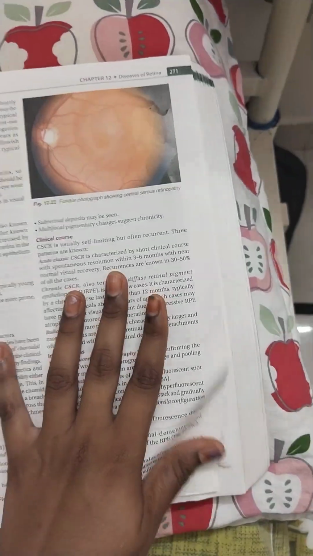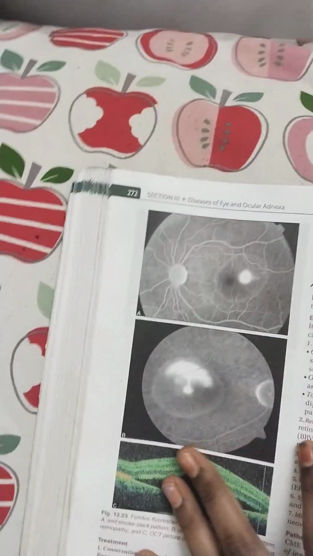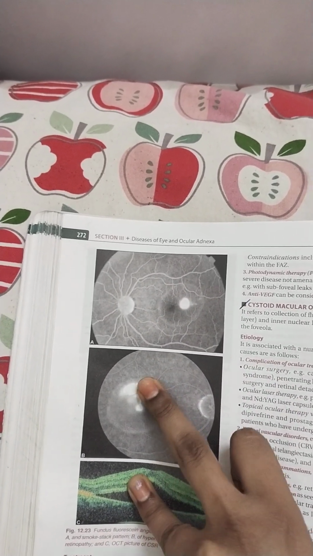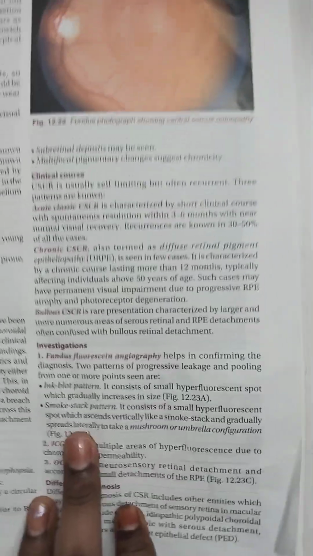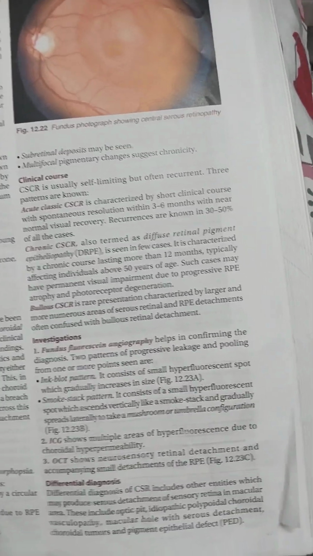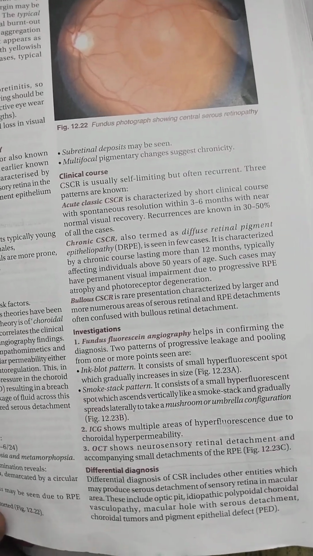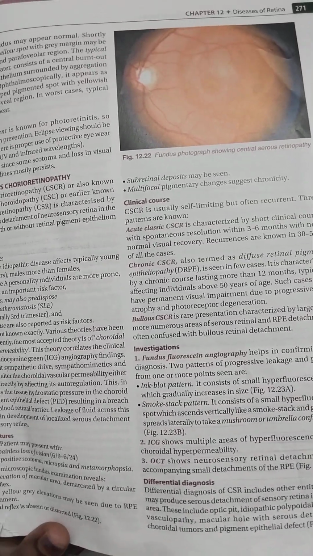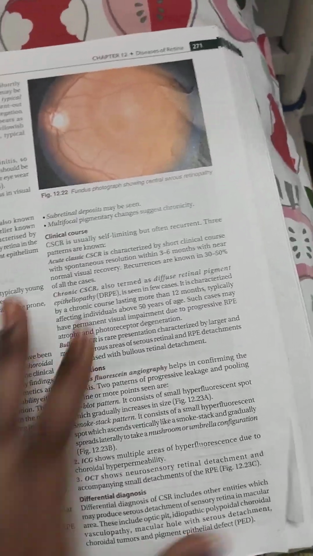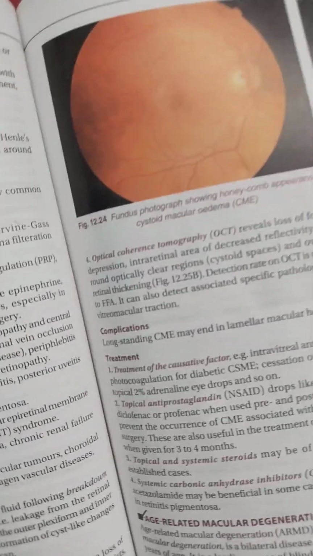Okay, so you see this picture here, this is the ink dot. Here you see the mushroom. First it appears like a dot only, and it gradually progresses laterally and becomes an umbrella or mushroom. Then ICG shows hyperfluorescence due to choroidal hyperpermeability. That means indocyanine green may show hyperfluorescence due to choroidal hyperpermeability, like this.